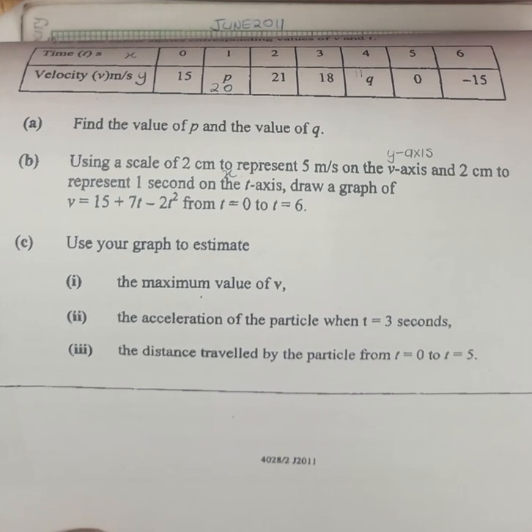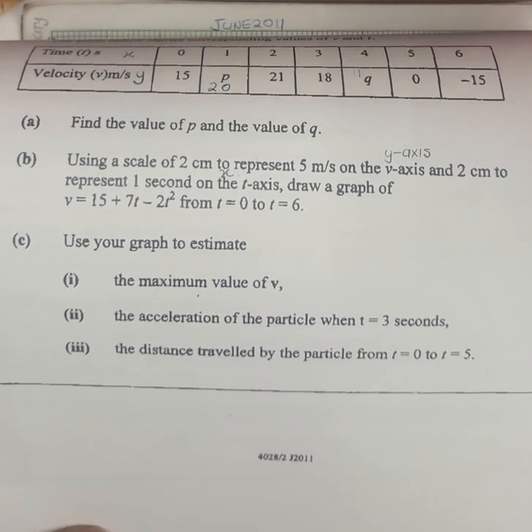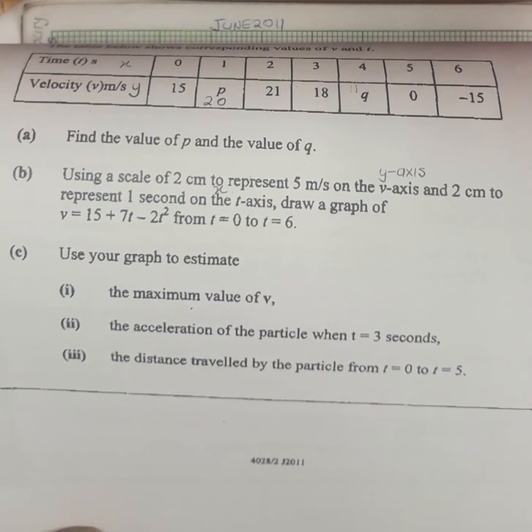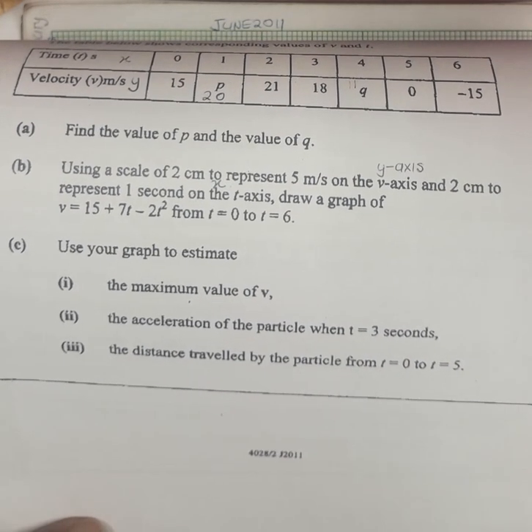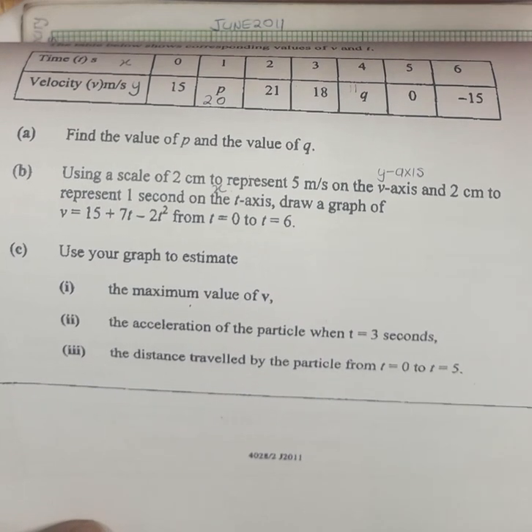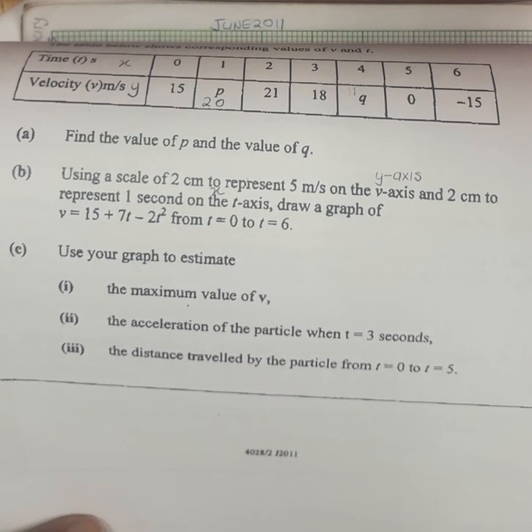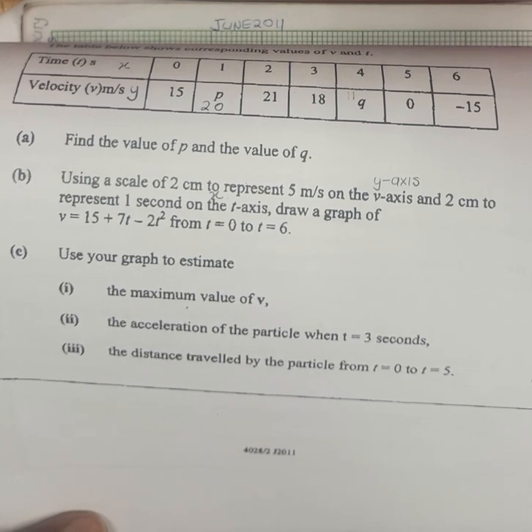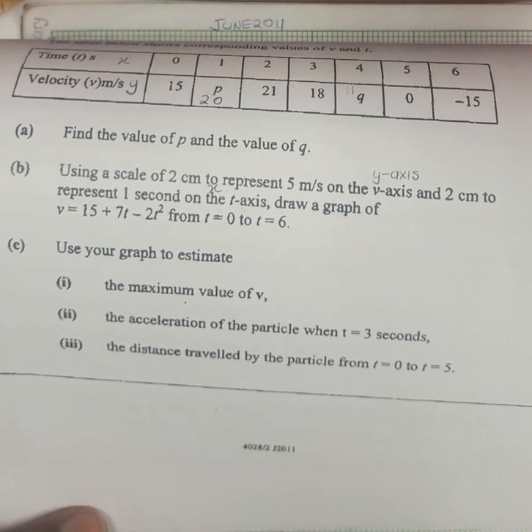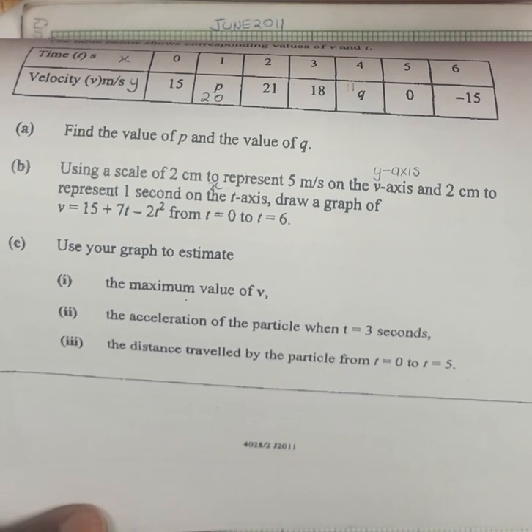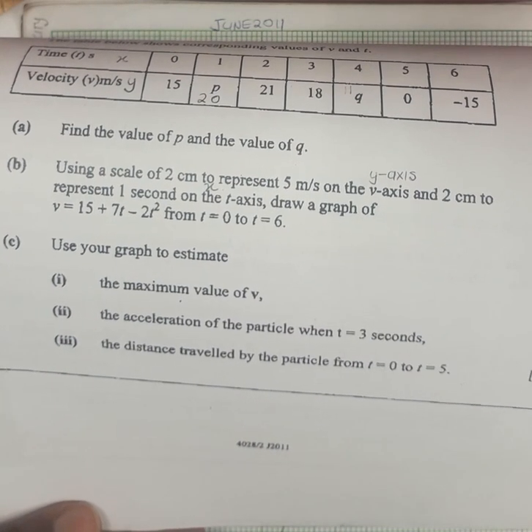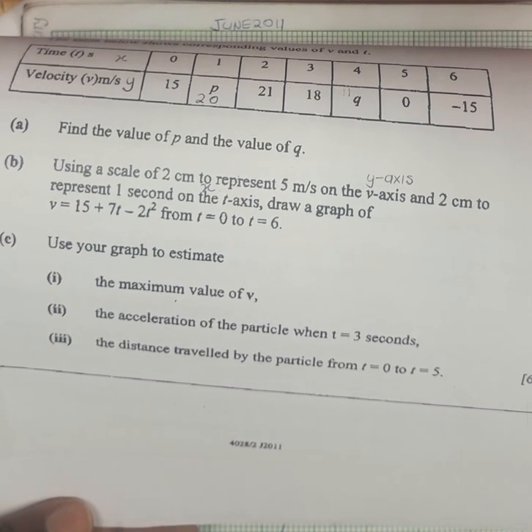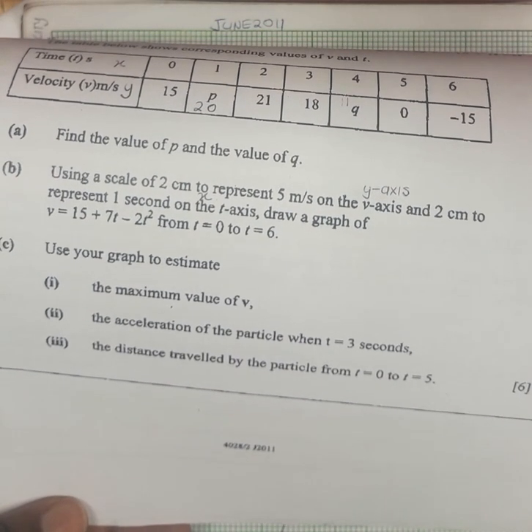So this was June 2011. It was saying find the acceleration of the particle when t is equal to 3 seconds. So we are supposed to draw a tangent that is in line with 3 seconds, and we find the gradient of that tangent. And then on part 3, the distance traveled by the particle from t is equal to 0 to t is equal to 5. So we are just going to calculate the distance. Let me show you on the graph paper.